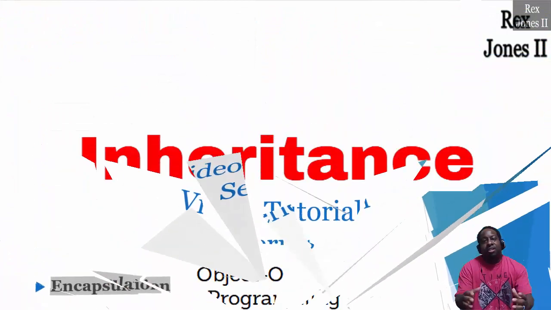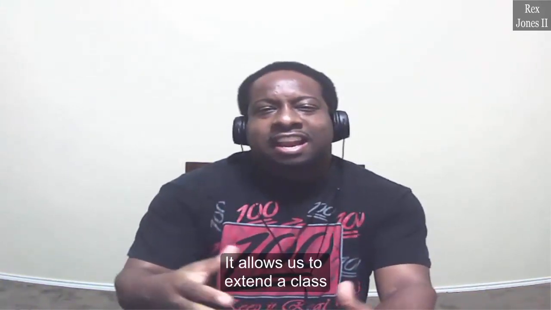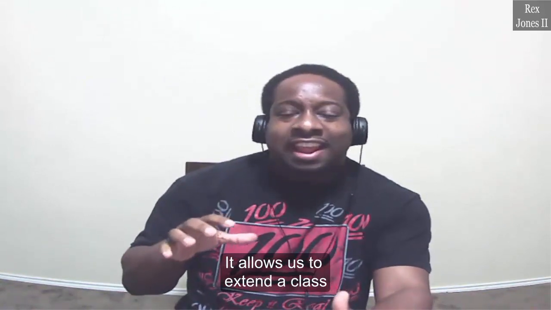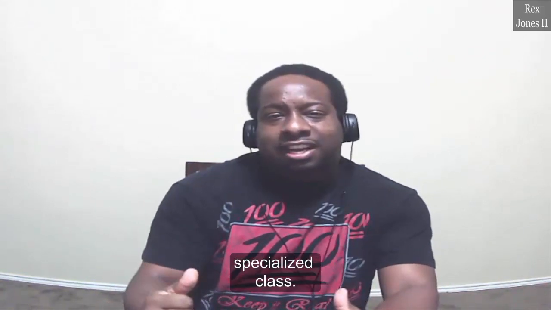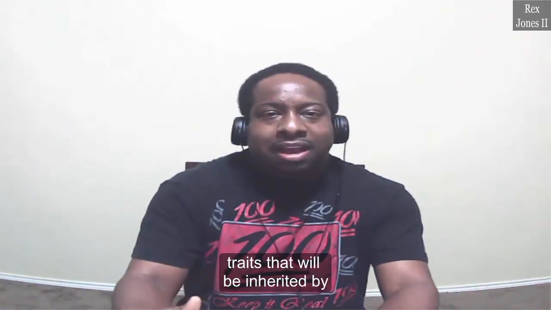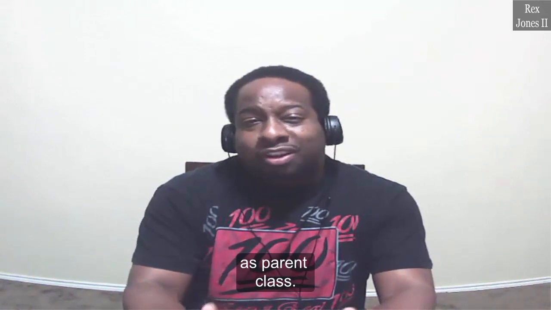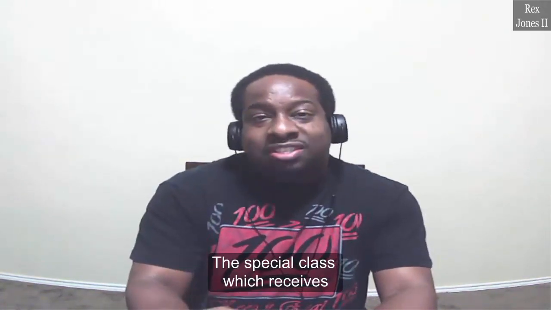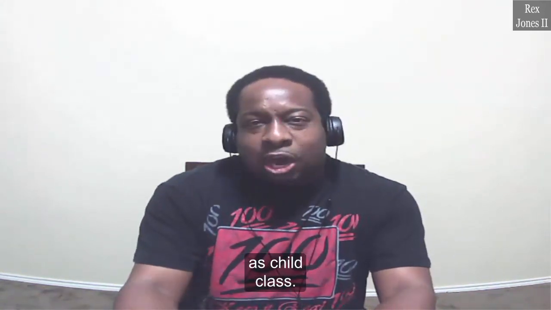Next, we're going to look at inheritance. Inheritance is when a class receives the members of another class. It allows us to extend a class, then reuse the code. We create a generic class and specialized class. The generic class defines the common traits that will be inherited by a specialized class. In Java, the inherited class is called a superclass, also known as parent class. The special class, which receives an inheritance, is called a subclass, also known as child class.